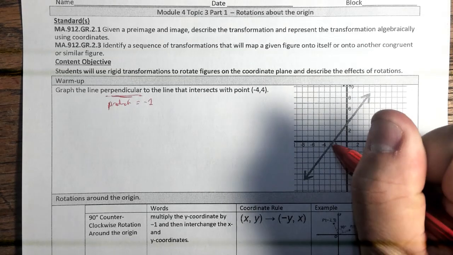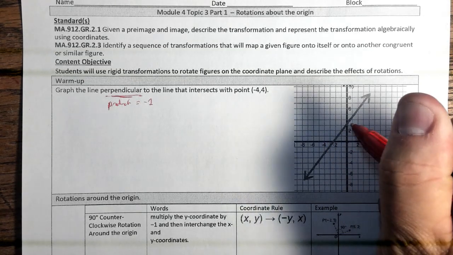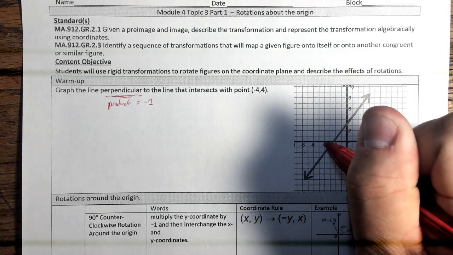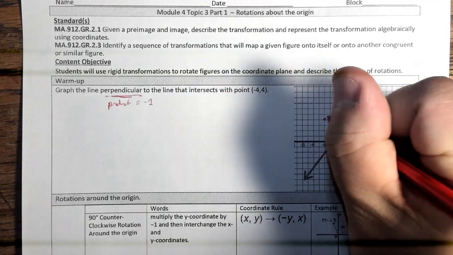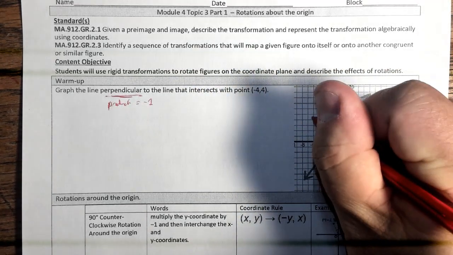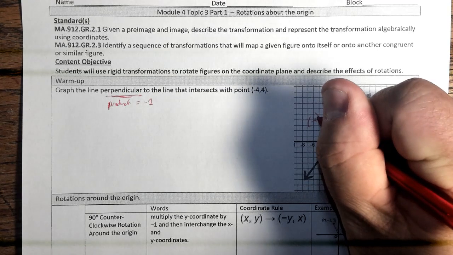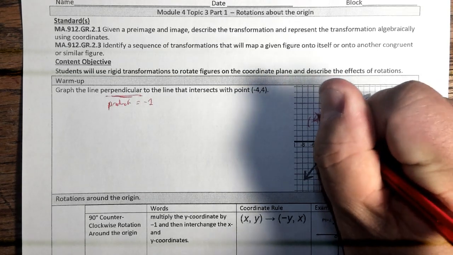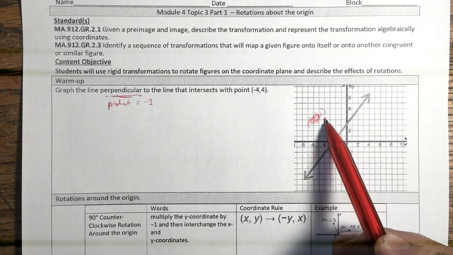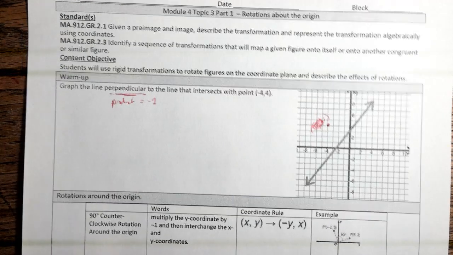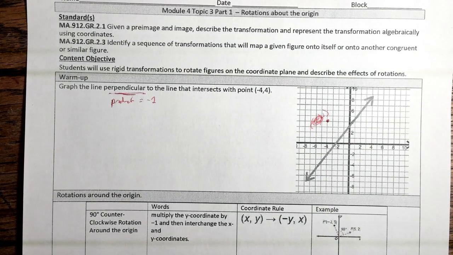Okay, so we're going to pass through point -4, 4. So we'll go -4 and then 1, 2, 3, 4. Anyway, it's going to be perpendicular to this line. It's going to pass through this point. So how do we find this line?